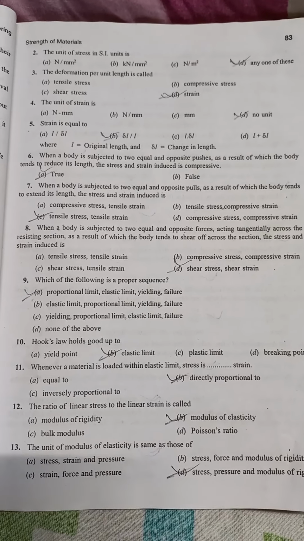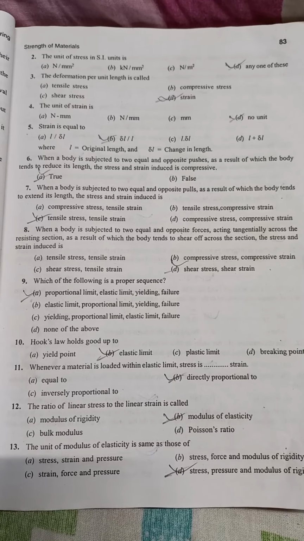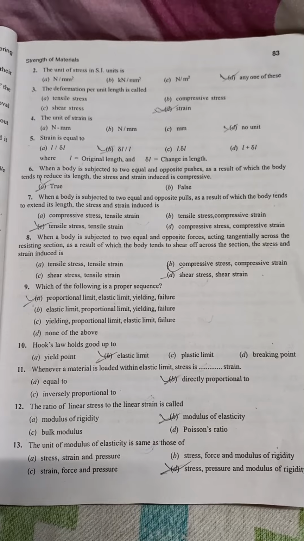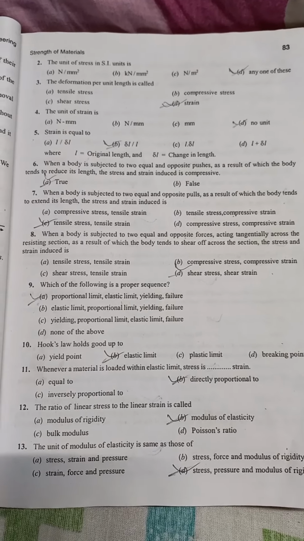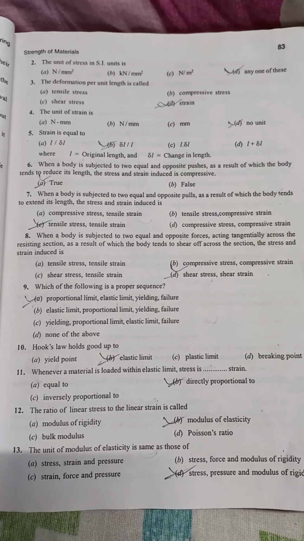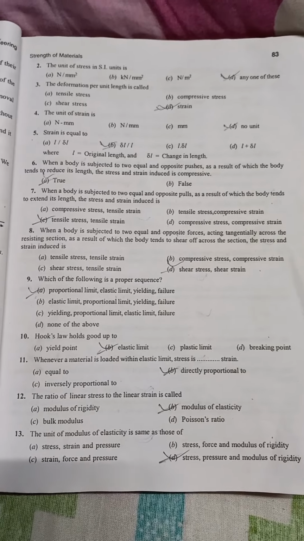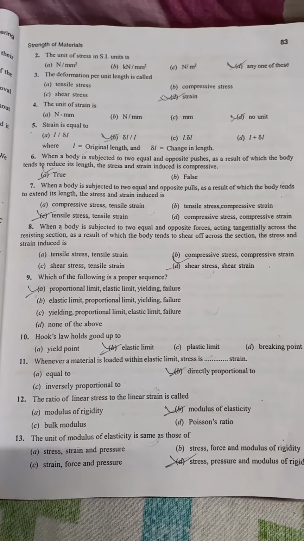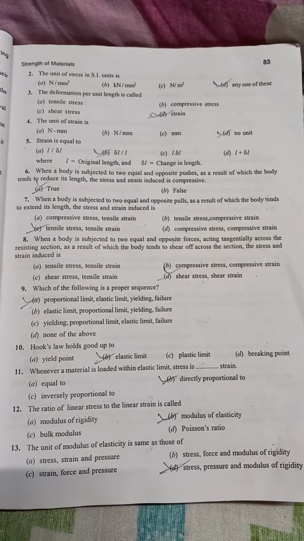Question number 13, the unit of modulus of elasticity is the same as that of: so friends, the unit of modulus of elasticity is the same as that of stress, pressure and modulus of rigidity. Option D is the correct answer, and it has the unit force per unit area.